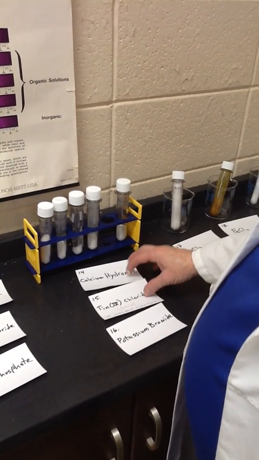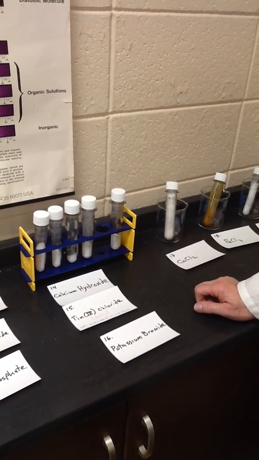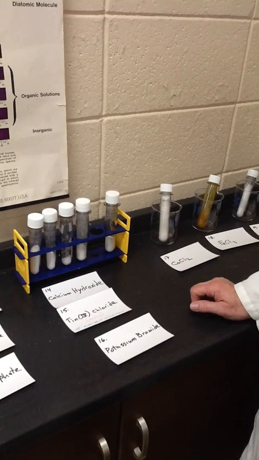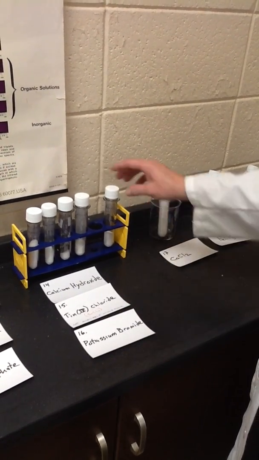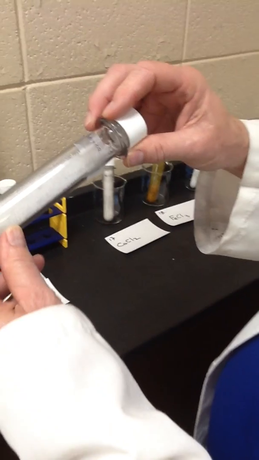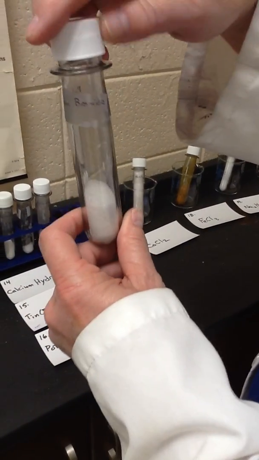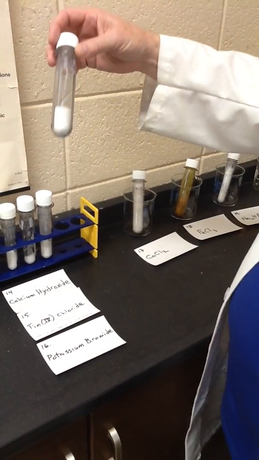Number 15 is tin(IV) chloride, and I don't have any of that in our stock, so I'm just going to leave that blank. The next one is potassium bromide, KBr. Oops, that was the answer, KBr. But number 16 is potassium bromide, another binary salt, simple salt, that we'll be using in our lab.